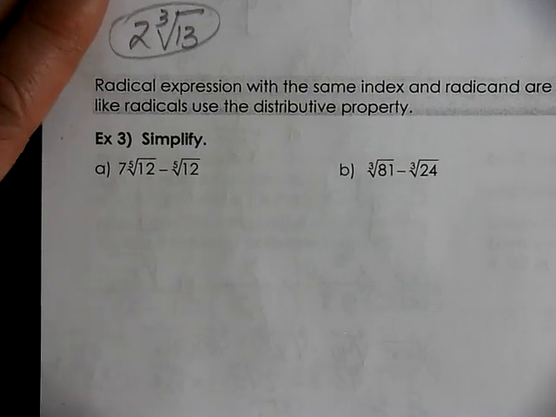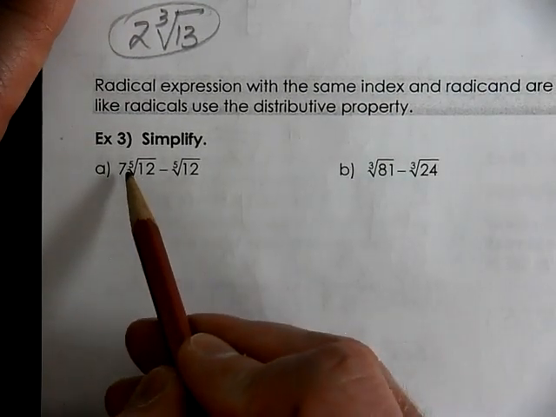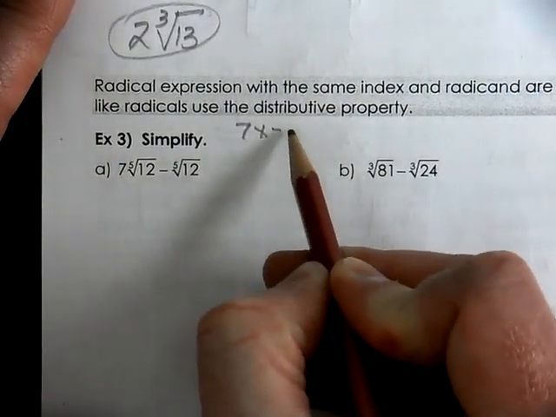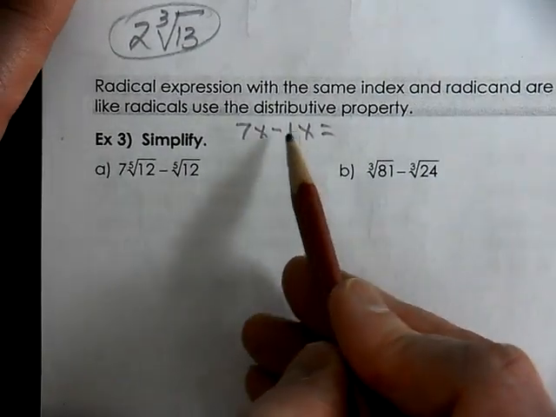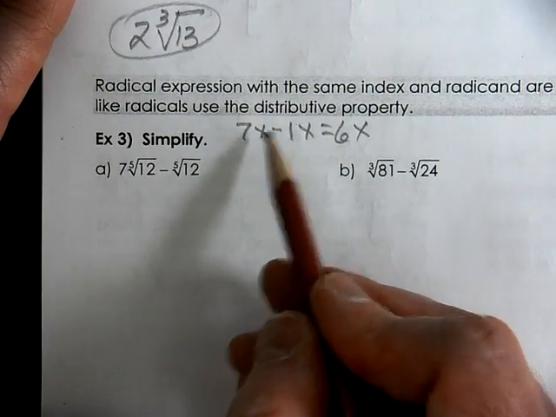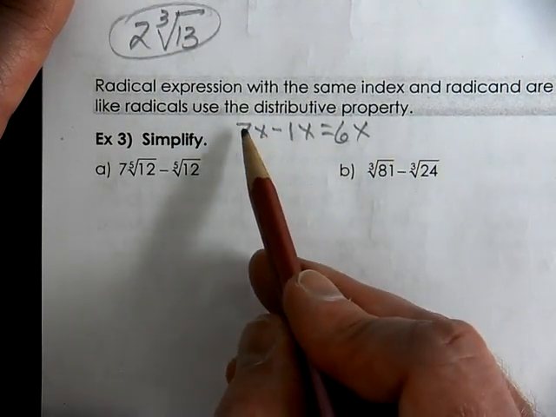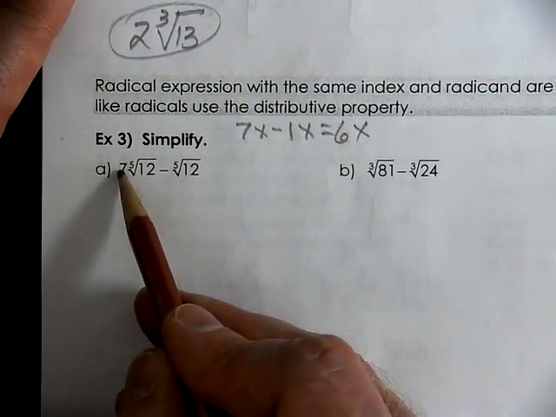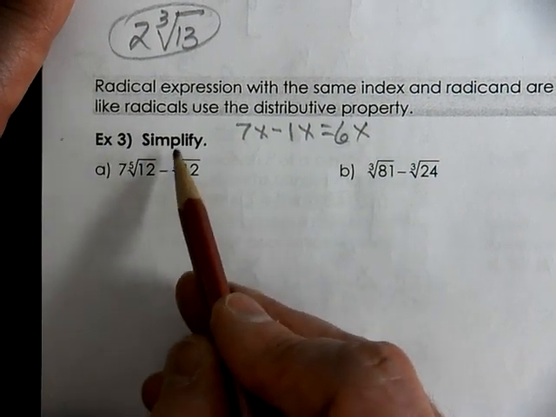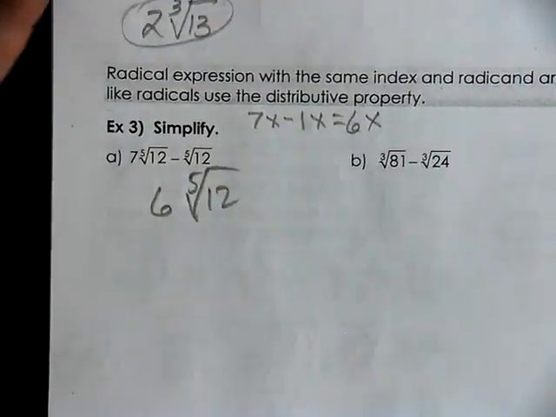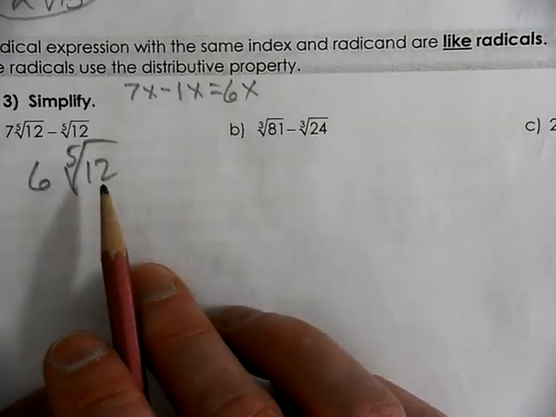Now our last few questions. Notice these. This is kind of like 7x minus 1x. What is 7x minus 1x? 6x. It's not just 7. You don't just minus the x's away. This is 7 x's minus 1 x makes 6 x's. Well, that's what we have here. We have 7 fifth root of 12 minus 1 fifth root of 12 gives me 6 fifth root of 12. That's all you can do there. Because you don't have 5 of a kind in 12.